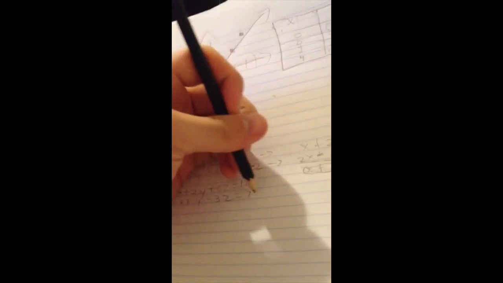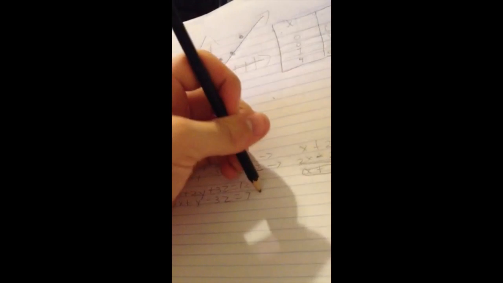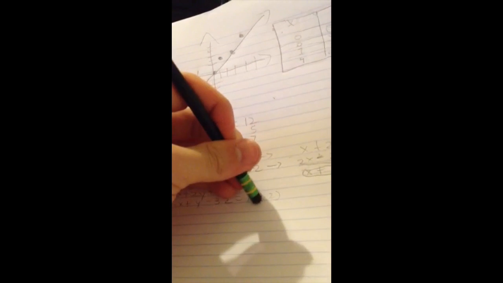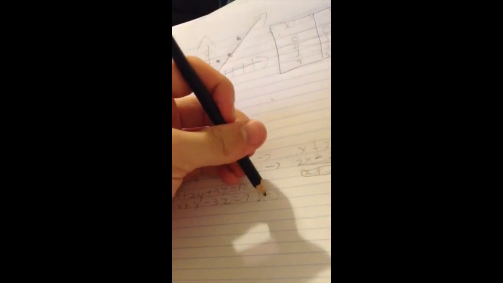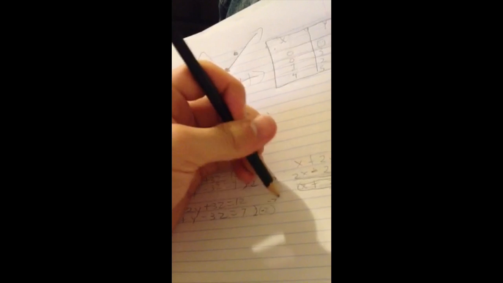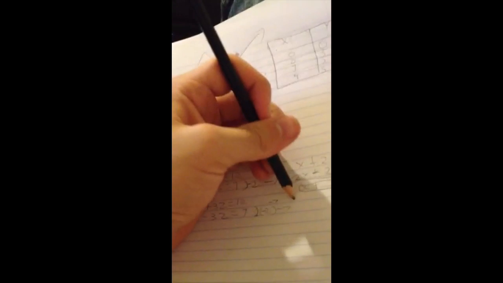So, going to multiply the equation by 2. Actually, by negative 2.